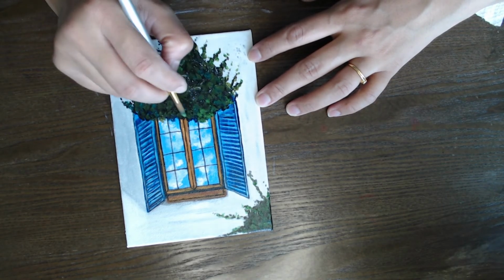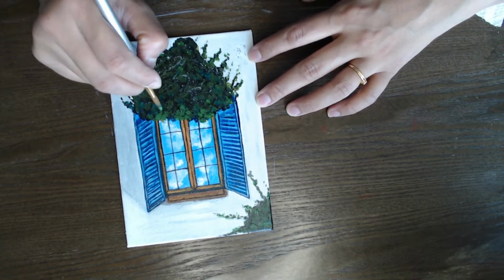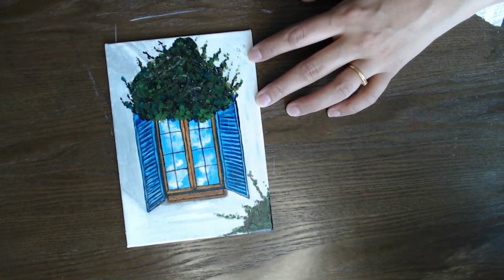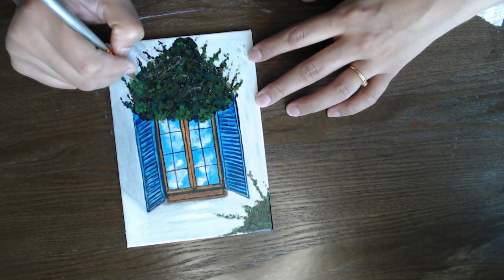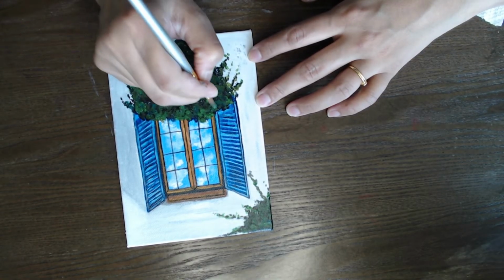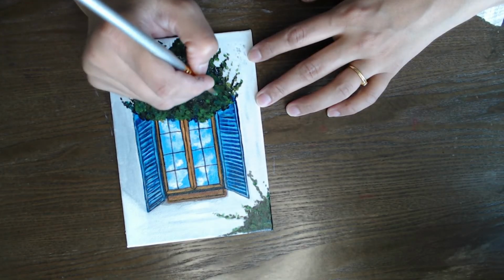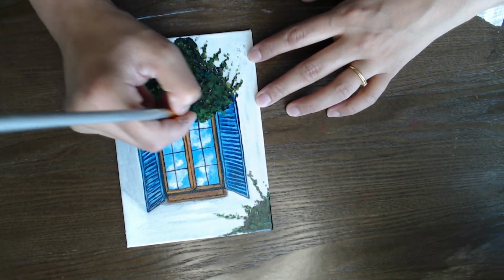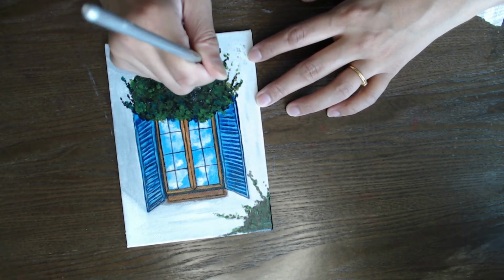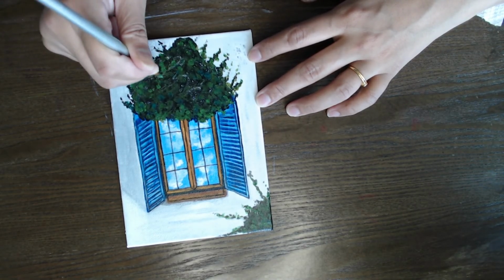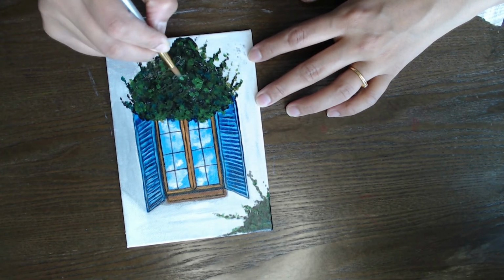Maybe a big bush here. So there are like clusters of leaves, right? Like a cluster of leaves is there, right? So I'm just making clusters and then we'll add flowers to it. Maybe here a flower will come. Maybe a few going up. We'll add. A few here.